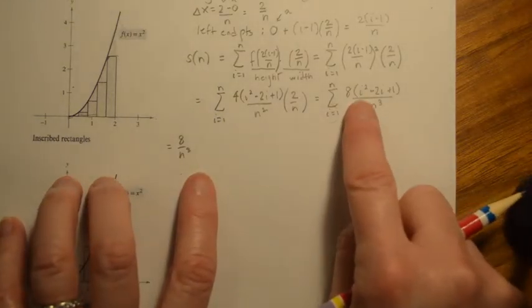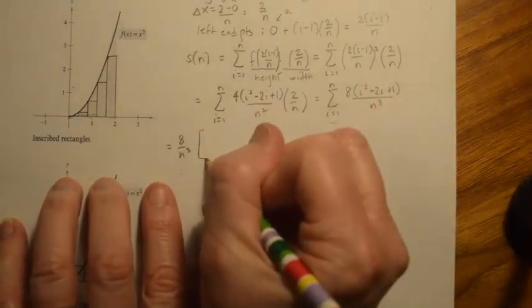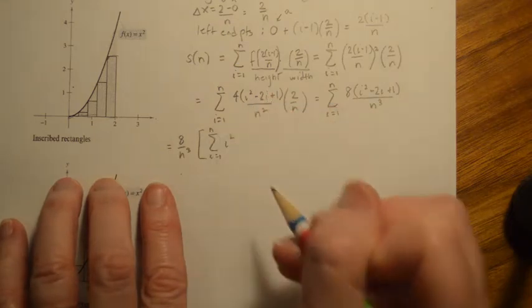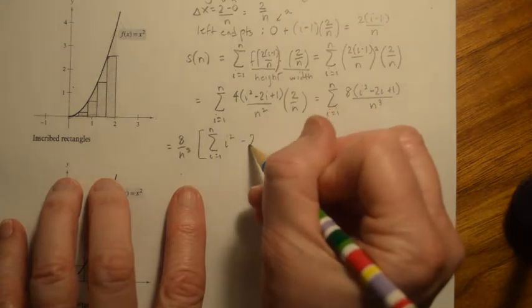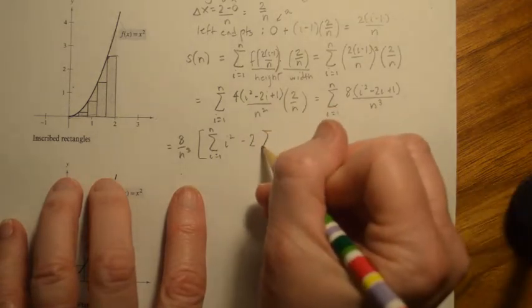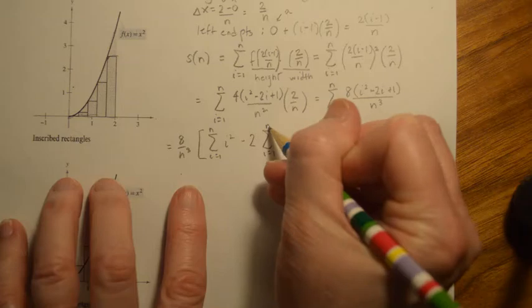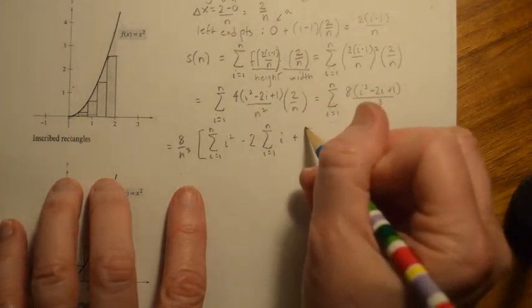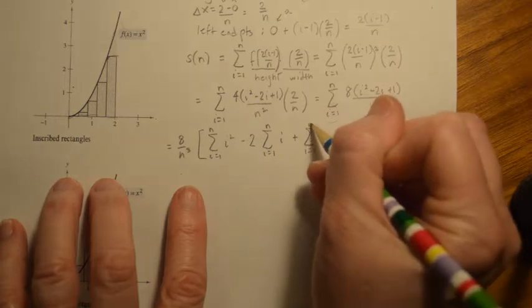And then I'm going to break these 3 apart. So we end up with sigma i squared from i equals 1 to n, minus, let me bring that 2 out front, sigma i equals 1 to n of i, and then plus sigma i equals 1 to n of 1.